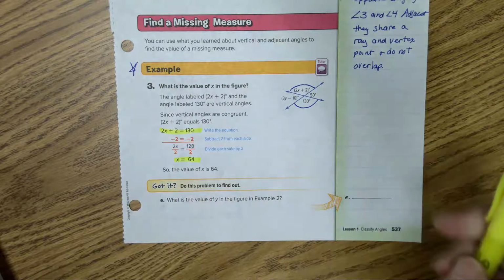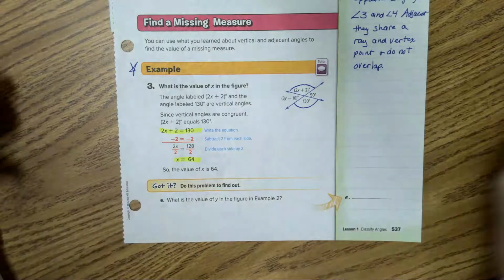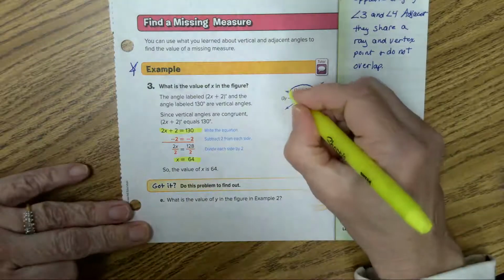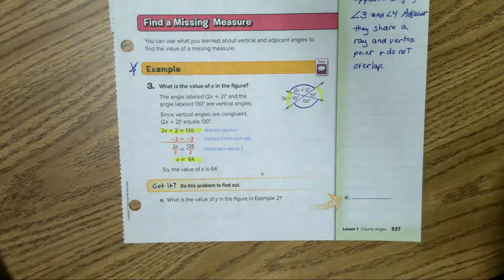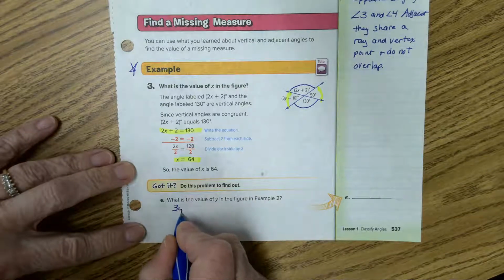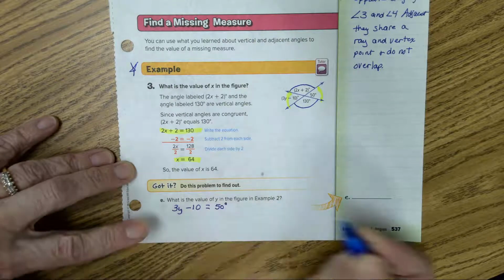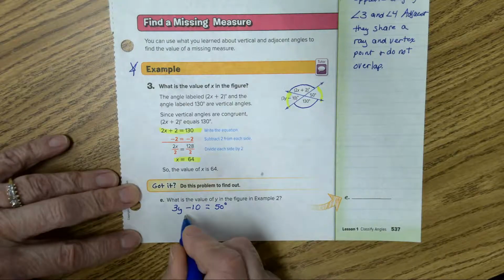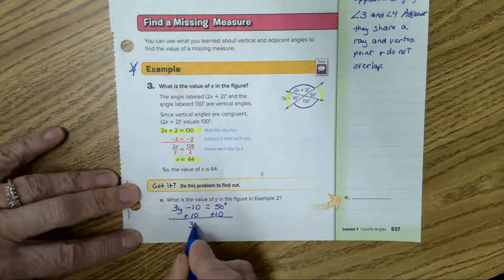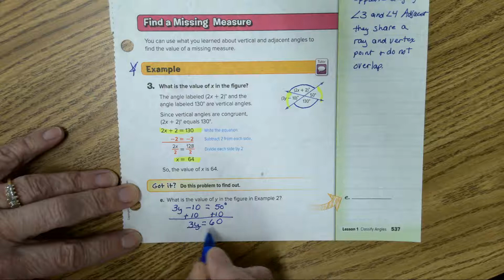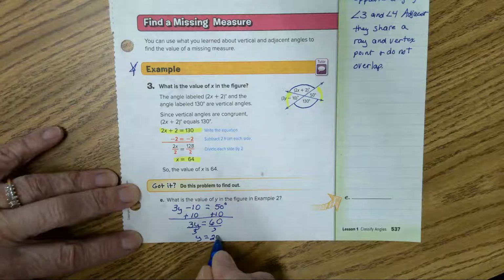Now, in example E, it says, what is the value of y in the figure? Well, for y, we know that this angle is a vertical angle to that one. So we're just going to set up our equation stating that. So you have 3 times y minus 10 is equal to 50 degrees. Now it's a simple two-step equation to solve for y. Add 10. You then have 3 times y equals 60, and then divide by 3. Your answer will be y equals 20 degrees.